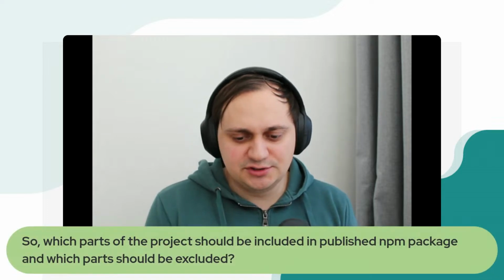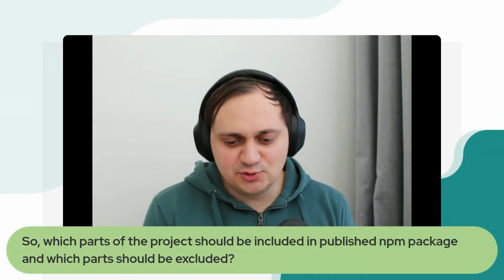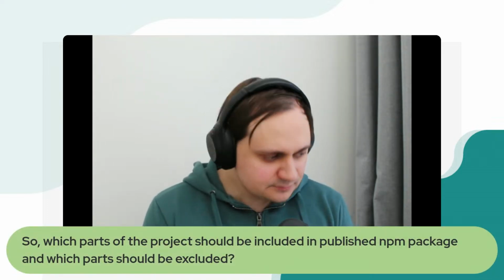So again, here I will just recommend you to experiment with some versions and make sure that you install all the dependencies that you need for your package. And the last question that I will answer today: which parts of the project should be included in a published NPM package and which parts should be excluded?